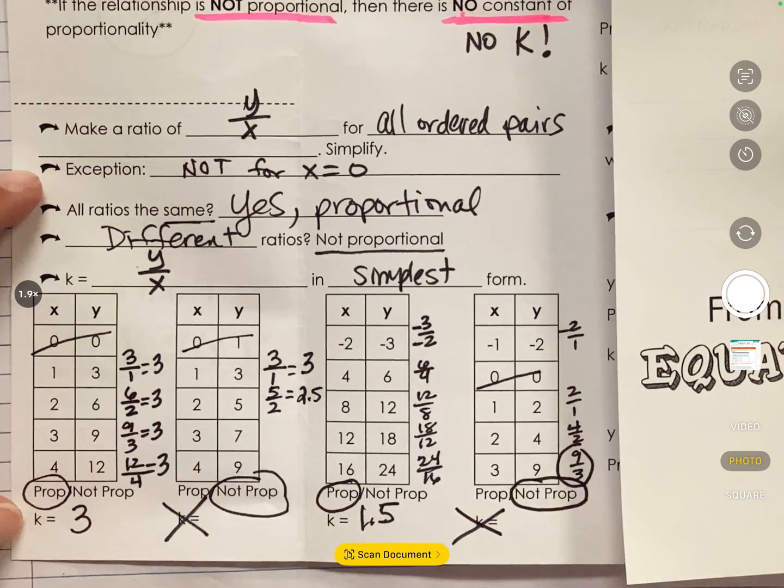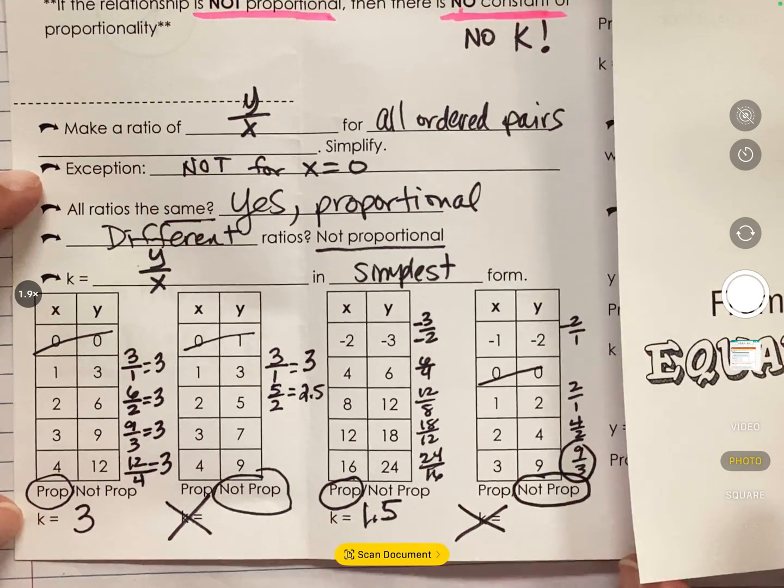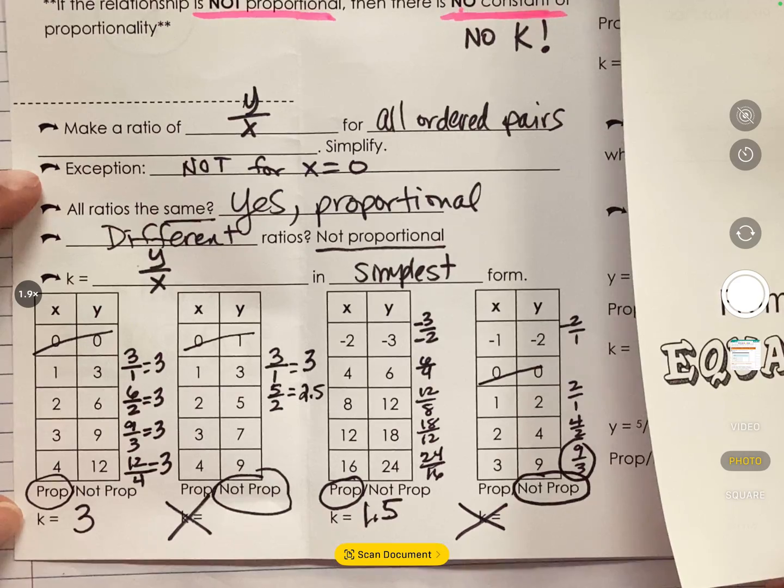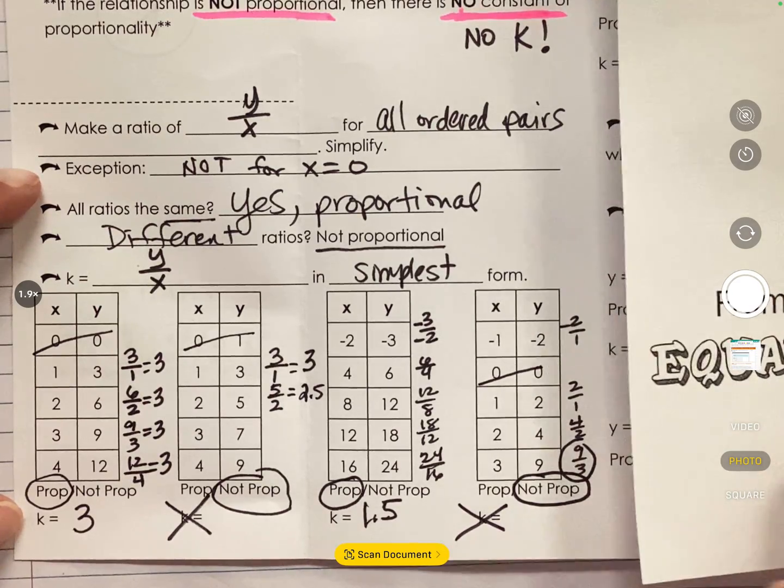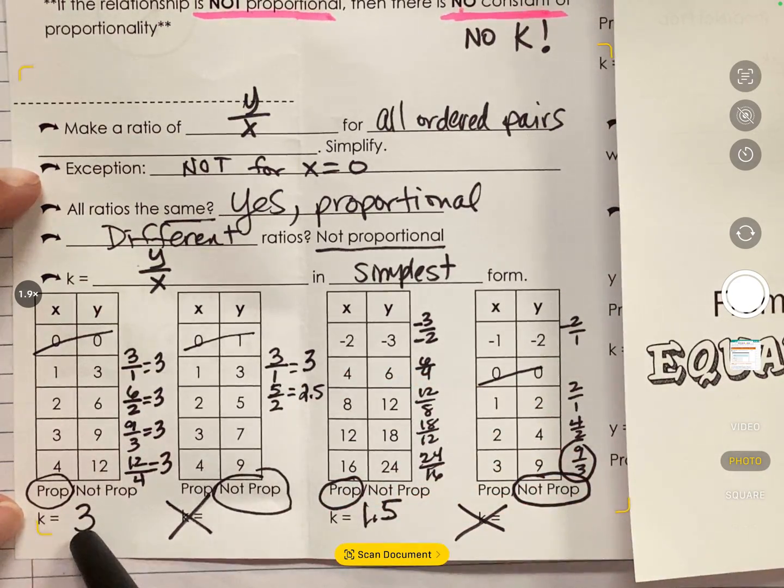So with a table, we check every single ratio and decide are they the same or are they different. If they're the same, whatever number you're getting is the K. If they're different, not proportional, no K. All right, let's move on.